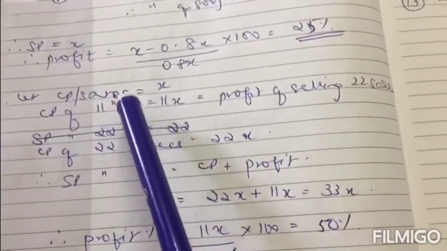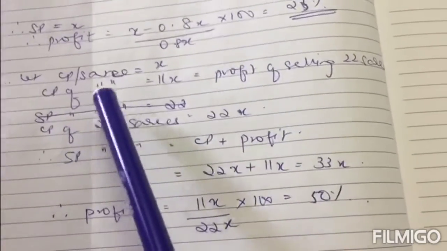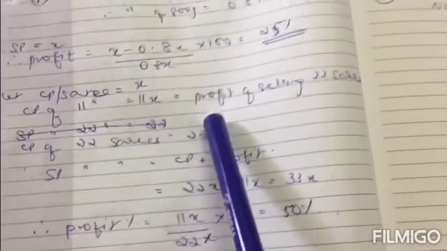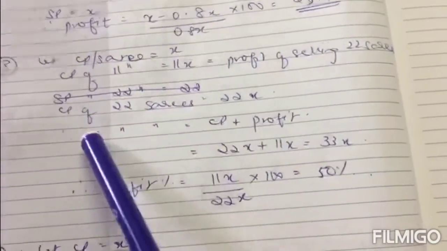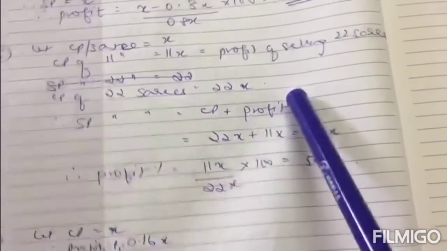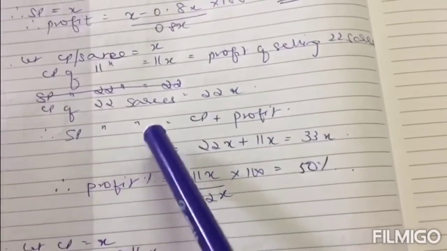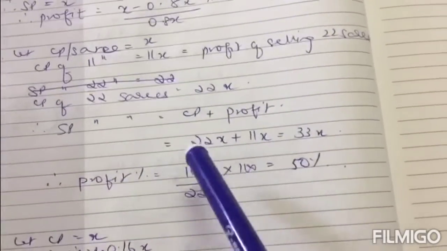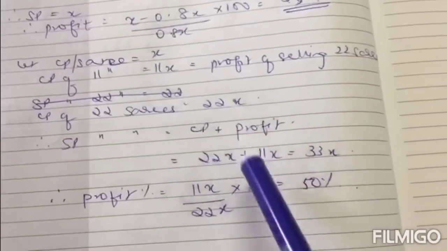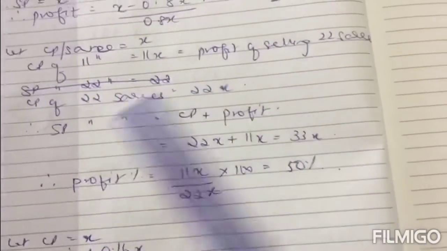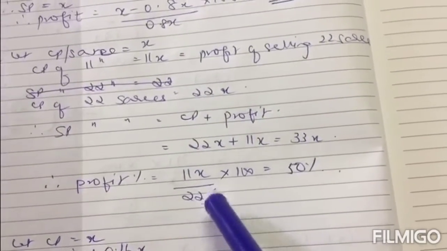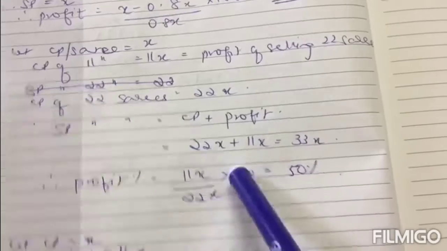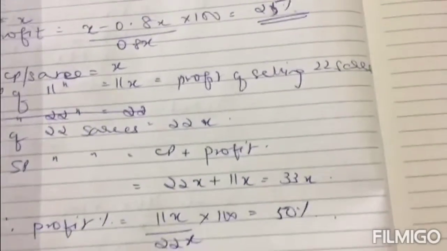Fine, let's do it. Let us assume that the cost price of each sari is x. Therefore, the cost price of 11 saris is 11x, which is equal to the profit that he got by selling 22 saris. What is the cost price of 22 saris? 22x. Therefore, the selling price of 22 saris is cost price plus profit, which is 22x plus profit of 11x, which is 33x. Therefore, profit percentage is nothing but total profit divided by cost price into 100, which is 11x by 22x into 100, which is 50%.